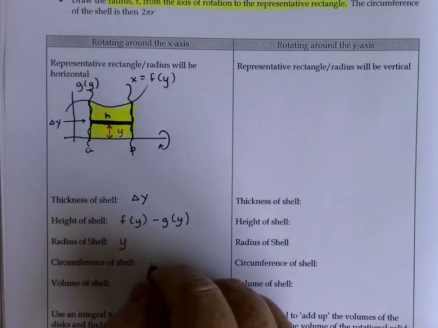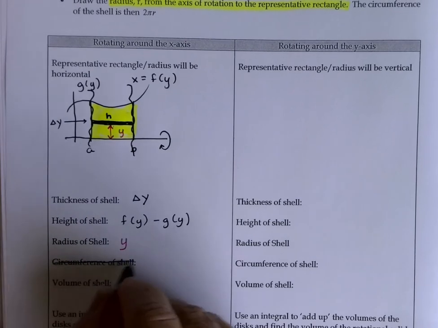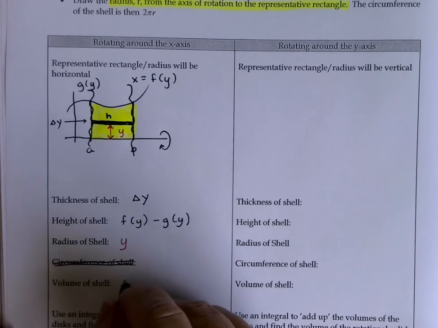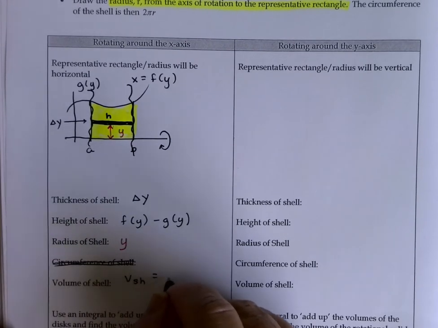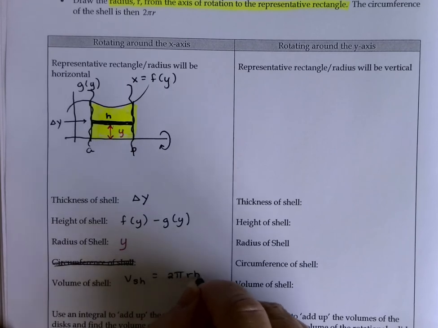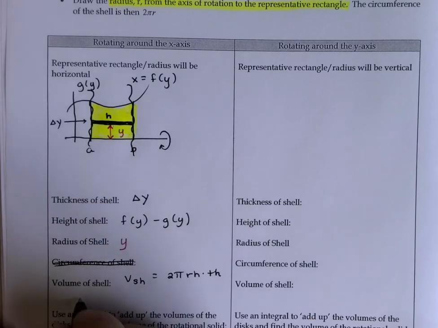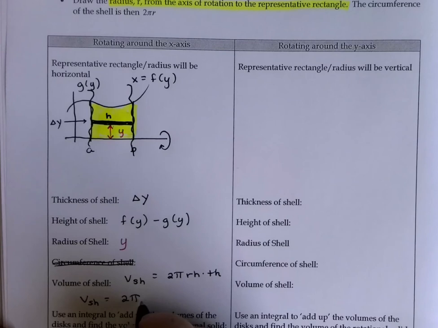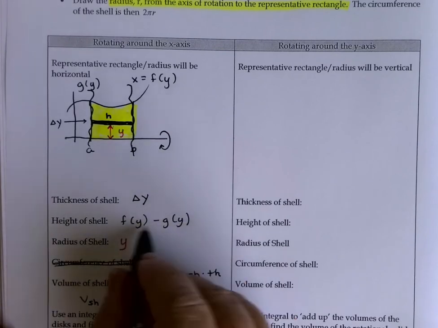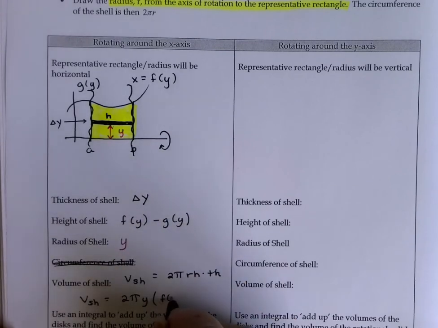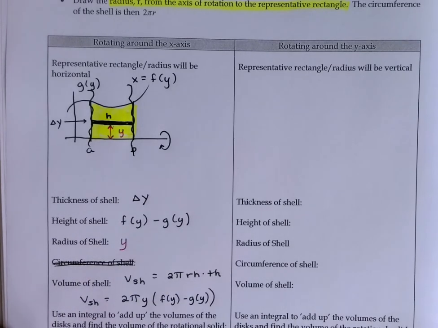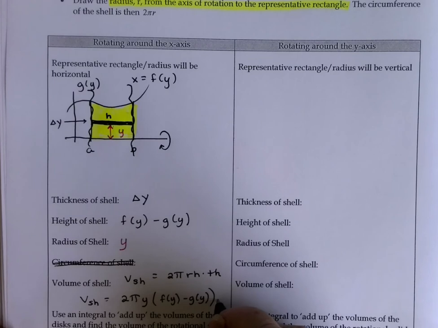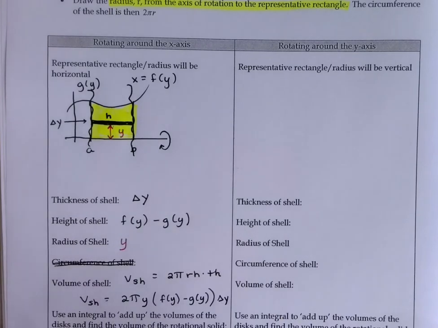The volume of the shell then, we said was 2 pi r h times the thickness. So we're going to get 2 pi times the radius, which is y, times the height of the shell, f of y minus g of y, times the thickness, delta y.